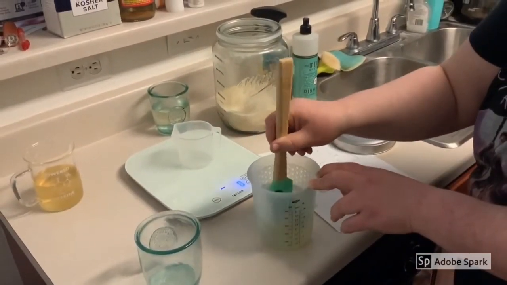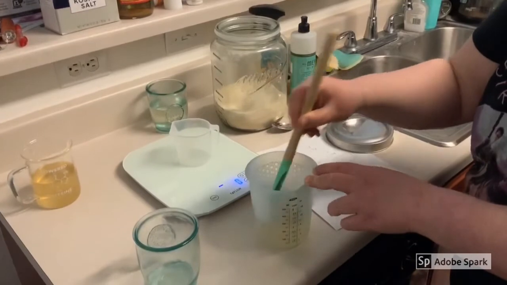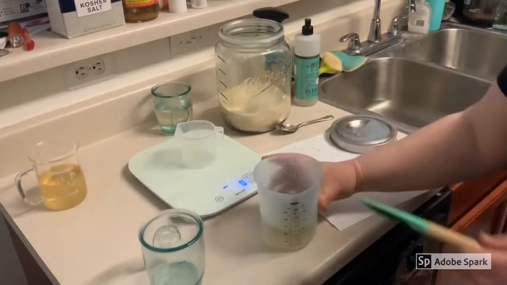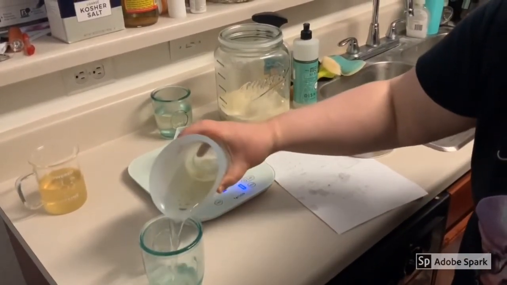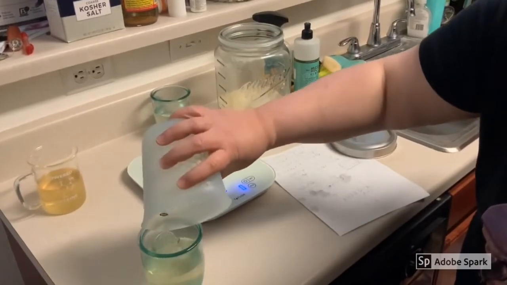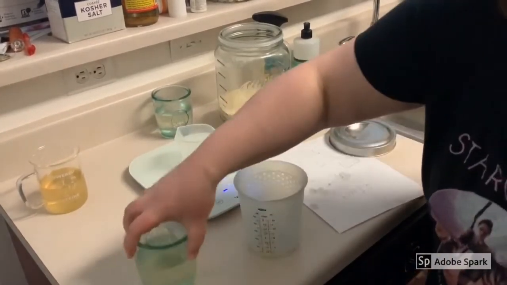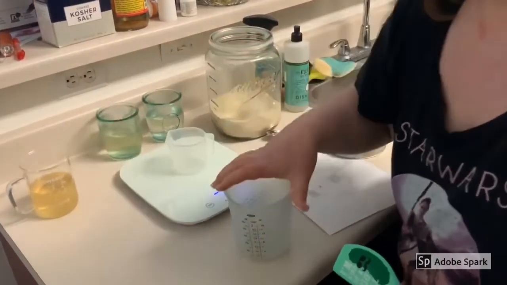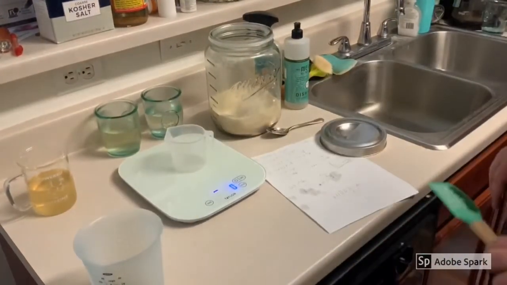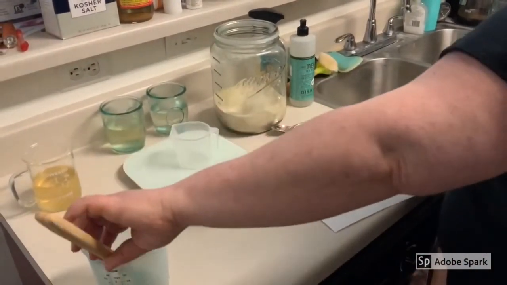Lots of stirring later. Oh, there we go. Into the glass. And it's still pretty clear, but you can kind of tell it's a little bit darker than the 0.1, but definitely not as dark as the 1 molar.